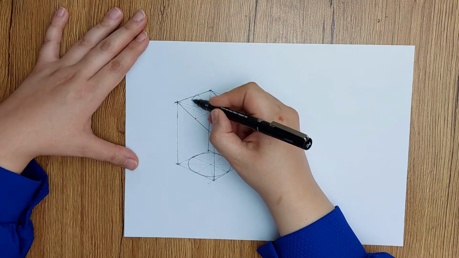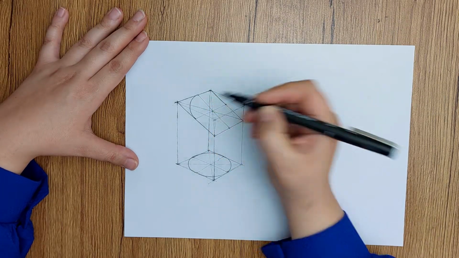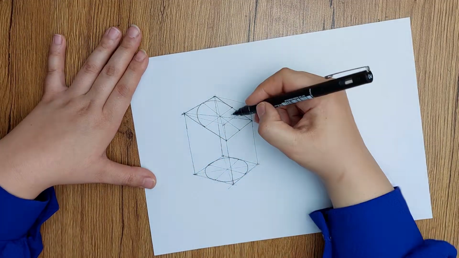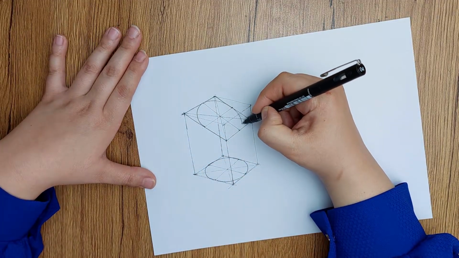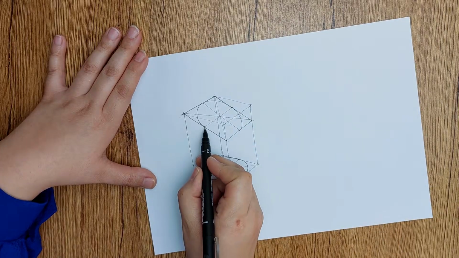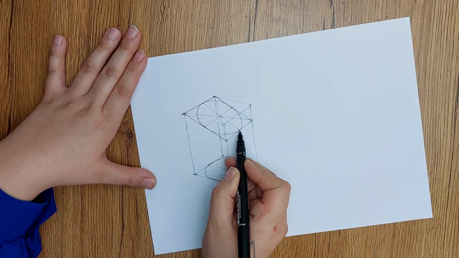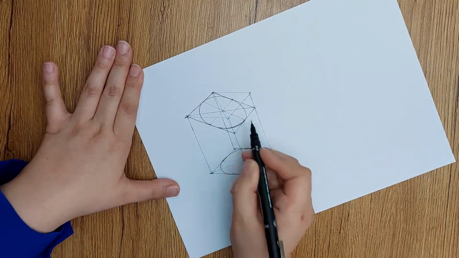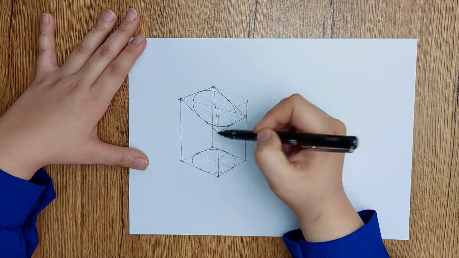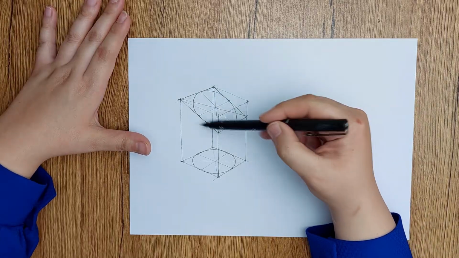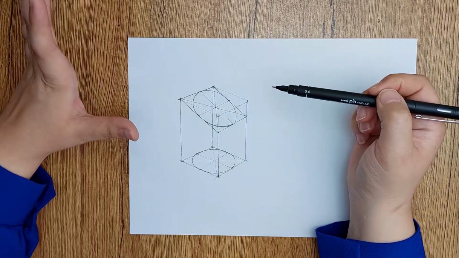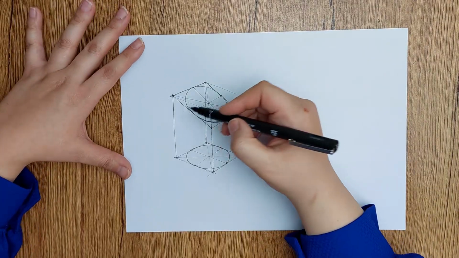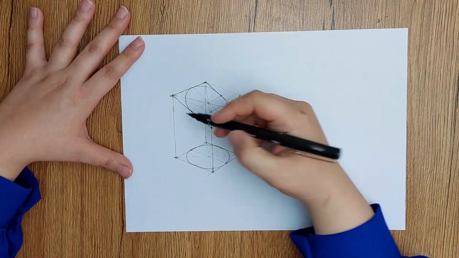Now same, we draw an oval enclosed within this rectangle. Because this is not a square, it's a rectangle, this round shape will be an oval, not a circle. Okay, now it's time to link these two sides.